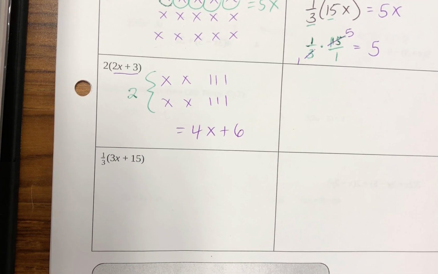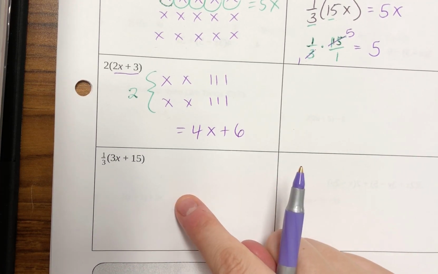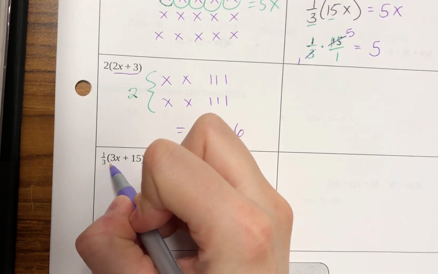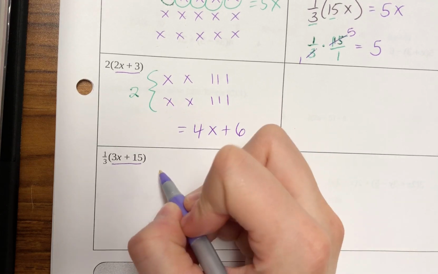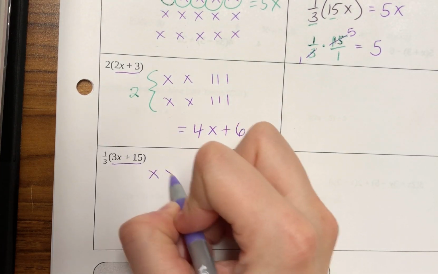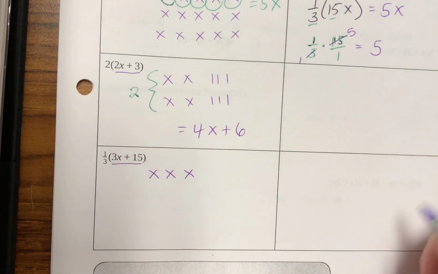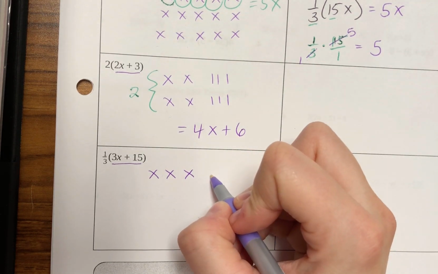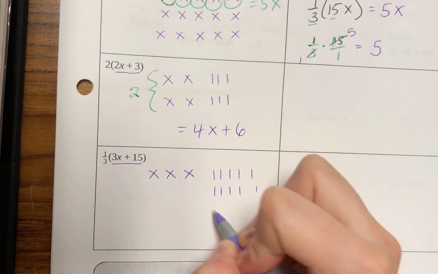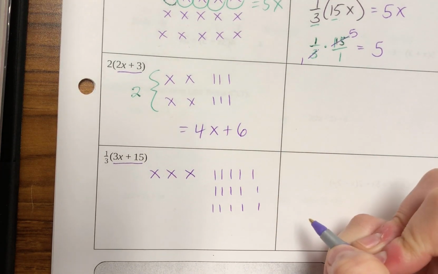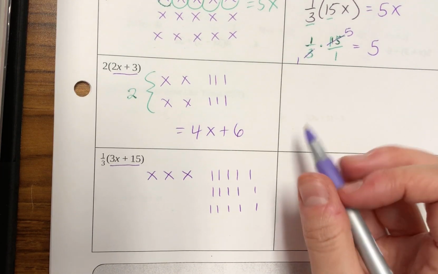Before we move on to the expressions over here, let's look at this one. Here we have 3x plus 15. So I'm going to draw that. This is my group, 3x's and 15. And again, I need to take a third of it.